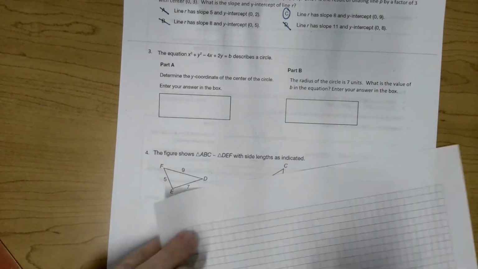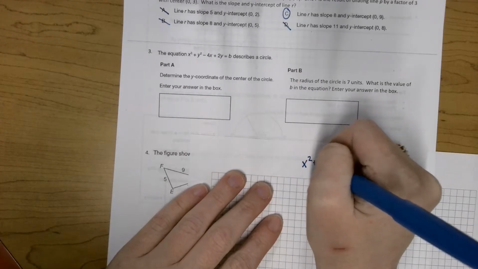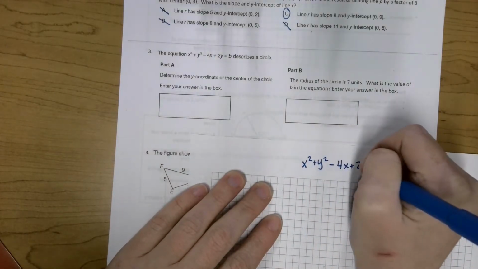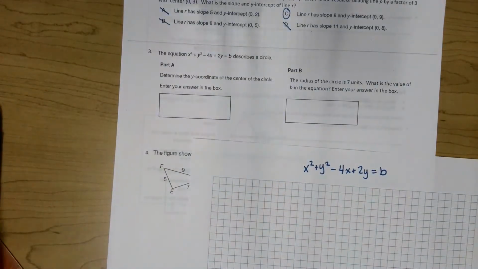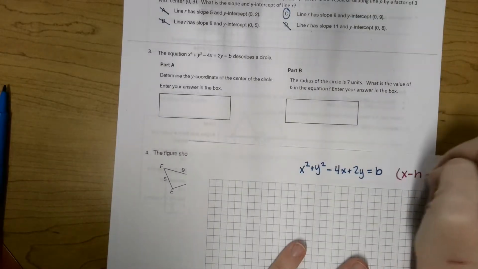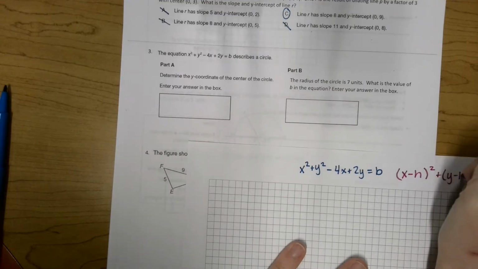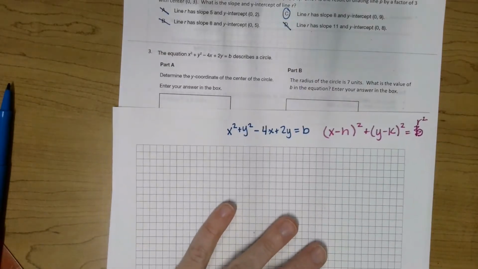So the equation x squared plus y squared minus 4x plus 2y equals b. This is a circle. Now, our standard equation of a circle is x minus h squared plus y minus k squared equals b. I'm sorry, equals radius squared. This is our standard equation of a circle.